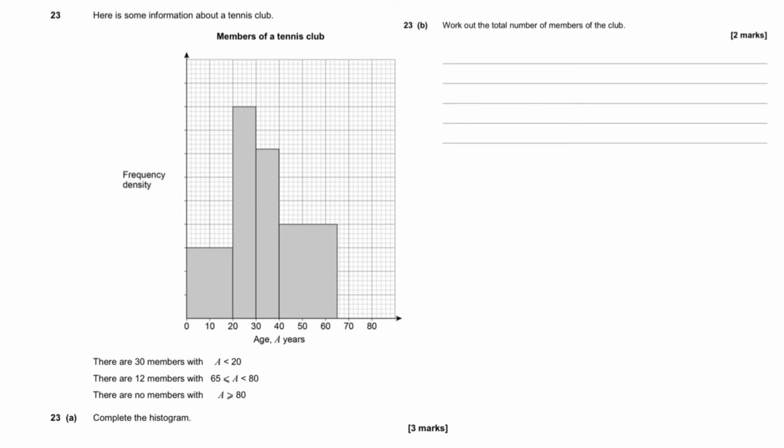So we know from the key points video that frequency density is equal to frequency divided by class width. So for our under 20s category, we've got 30 members divided by 20 as our class width. So that makes the frequency density for that group 1.5. So that's going to help us put in the scale. Under that will be 1, then we'll have 2, 3, 4 and 5 up at the top.